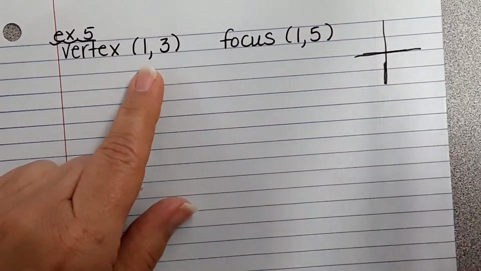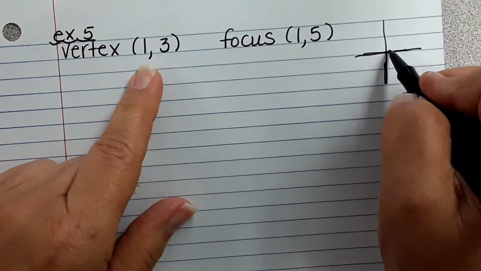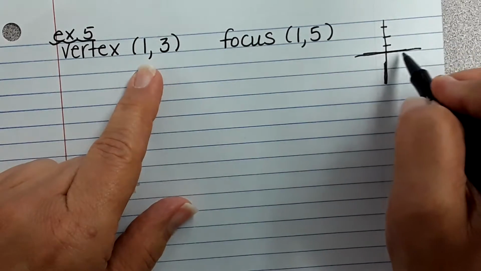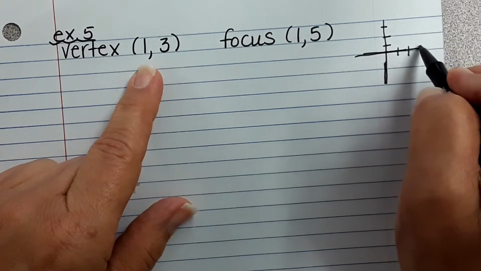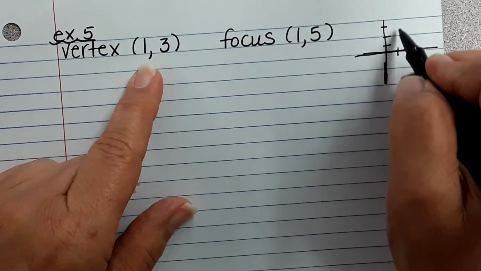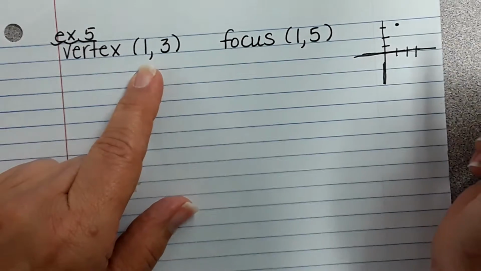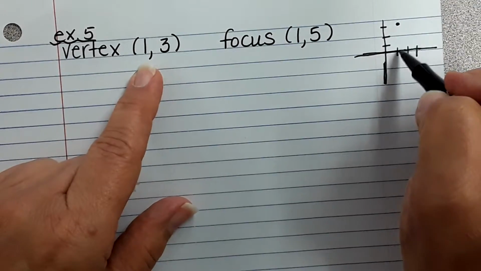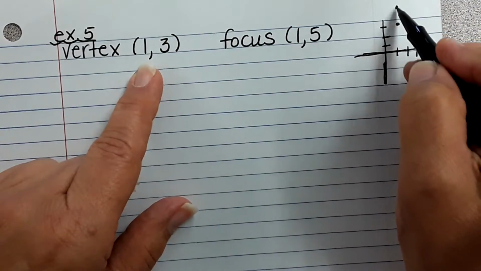So the vertex is (1, 3), right? So I would go over 1, up 3. Now where's the focus? Over 1, up 5, because the focus is above the vertex, right?